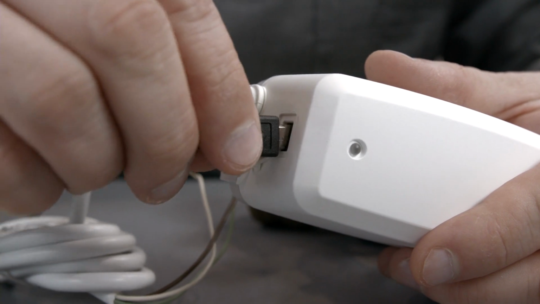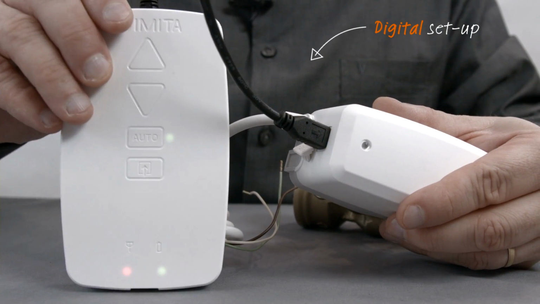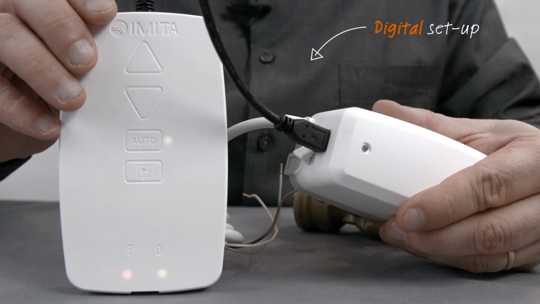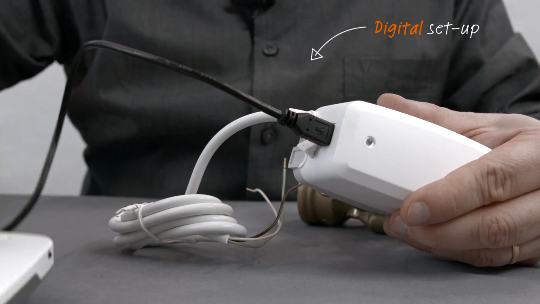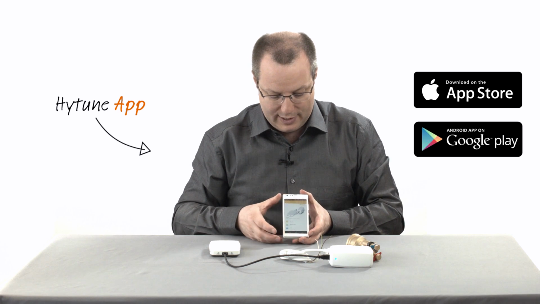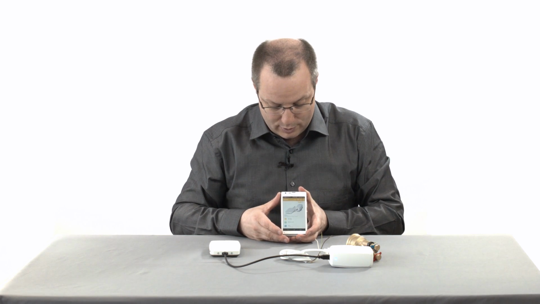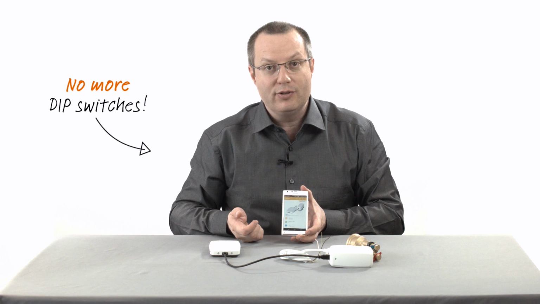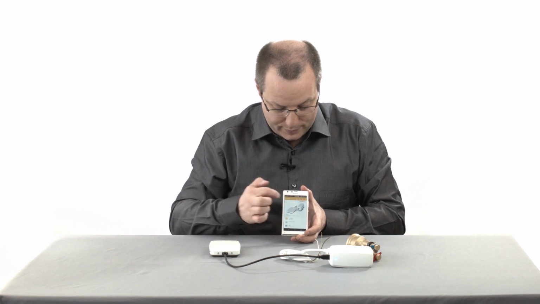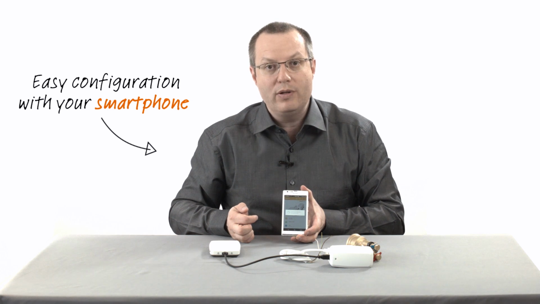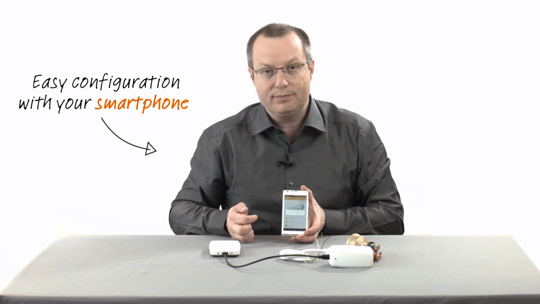With the TA-Dongle, you will enable connecting your smartphone through the HyTune app that is available on Google Play and Apple App Store. And as you can see on the screen, the app allows you to get access to all the parameters of the actuator.